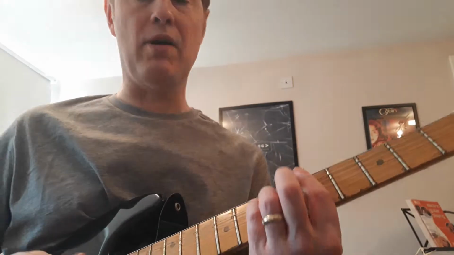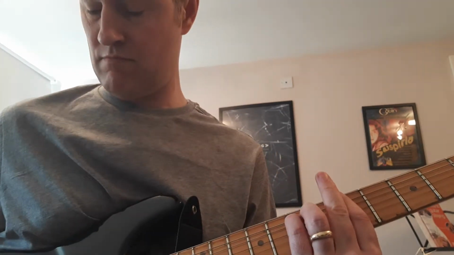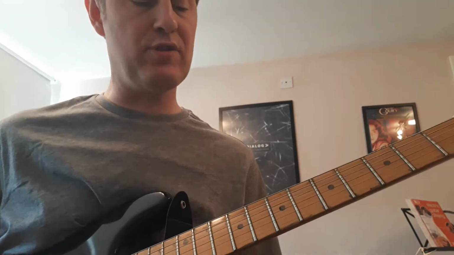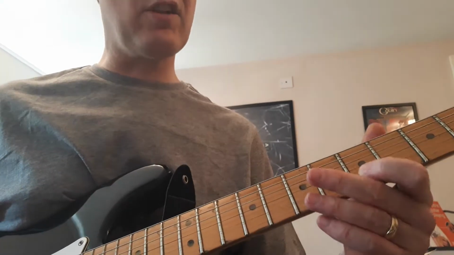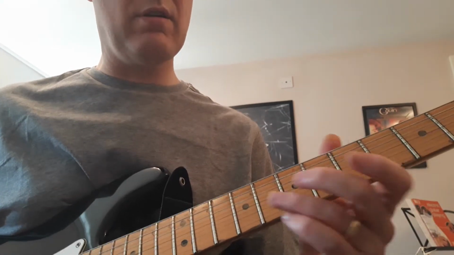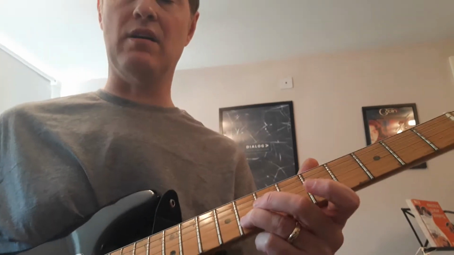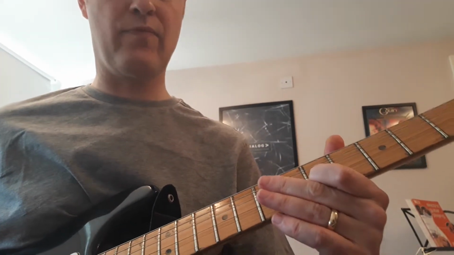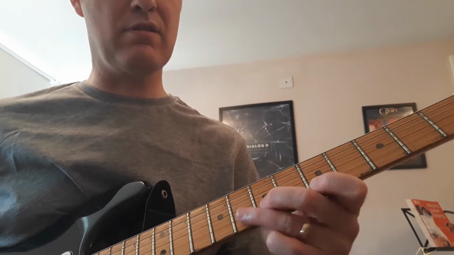That'll do. Okay, so A minor. So if I start with, let's start with the Dorian scale. So that is going to be shape 2. Pentatonic, always a good place to start. Okay, so this is shape 2.